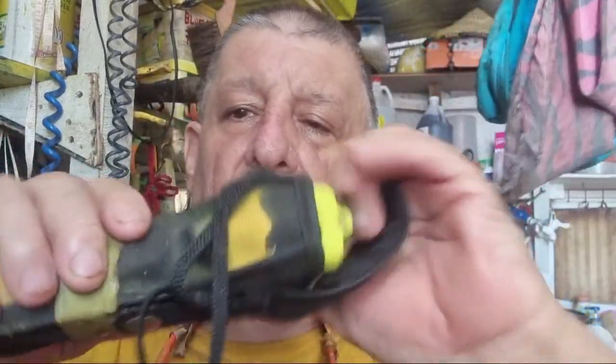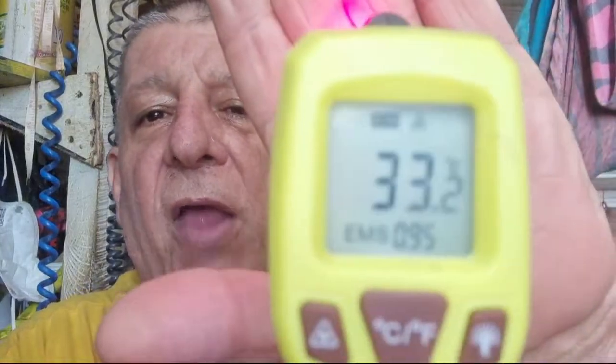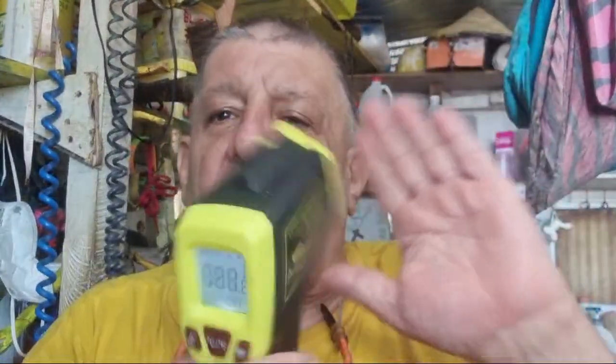So, whereas back in 1966 on Star Trek, they had one of these, a thermal imaging device, and they could shoot the thermal imaging device at your hand and show you that the temperature is 33 degrees centigrade by just shooting it at your hand.